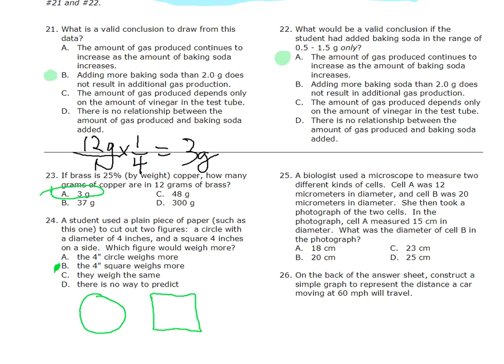25, the biologist used a microscope to measure 2 different kinds of cells. Cell A was 12 micrometers in diameter and cell B was 20. So the ratio of cell A to cell B is 12 to 20. And she took a photograph, but in the photograph, when she printed it on the printer, cell A measured 15. So what would cell B measure?